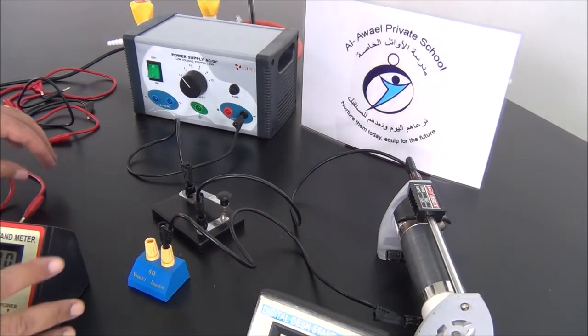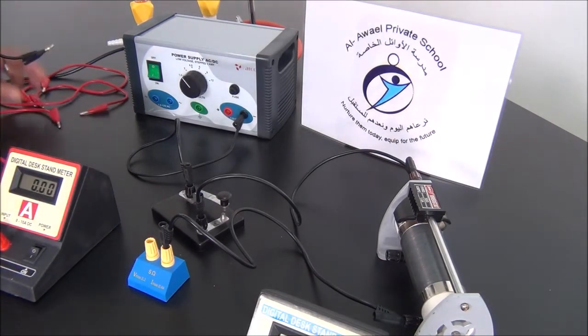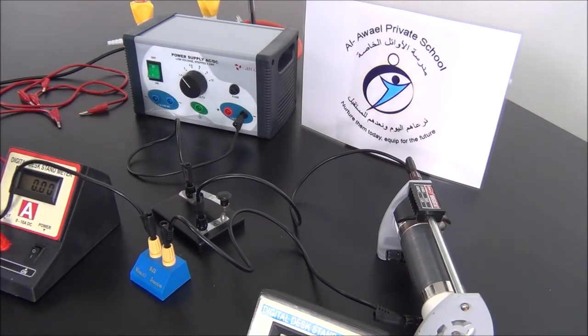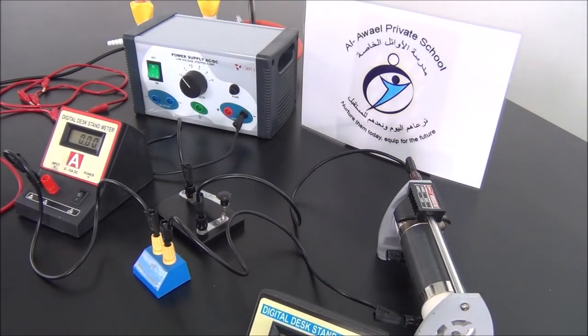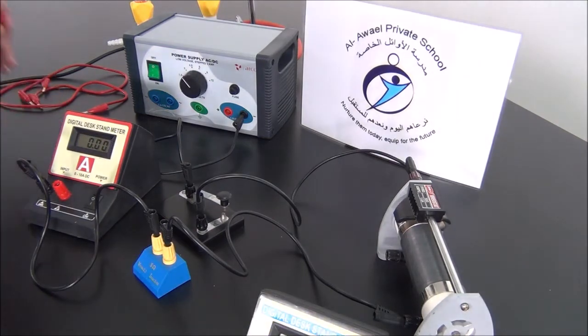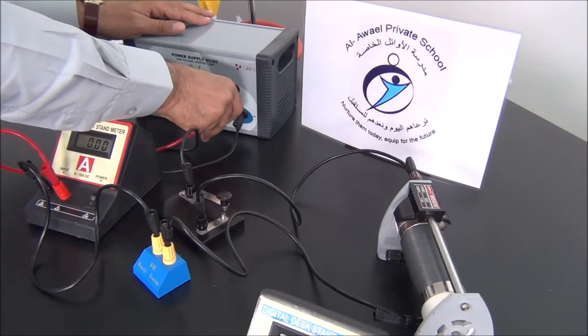And from the resistor to the ammeter. The ammeter is connected in series. And then from the ammeter to the power supply.